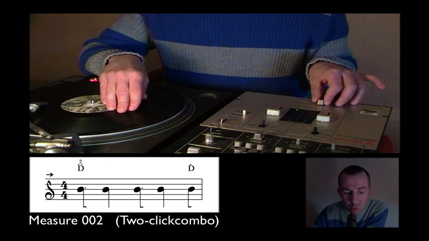At first, without a beat, only the performance, and it goes like this.